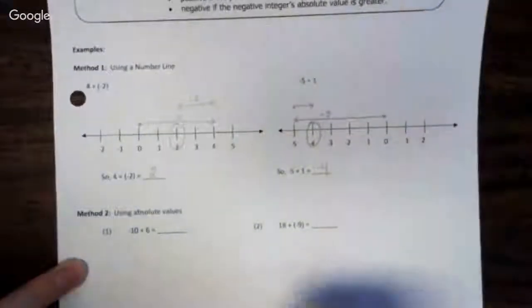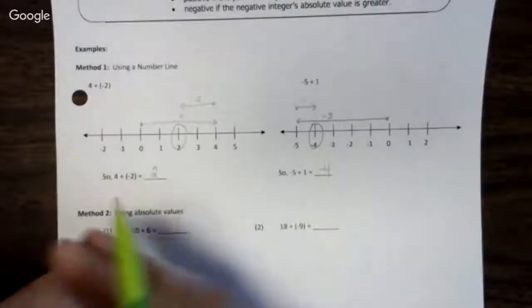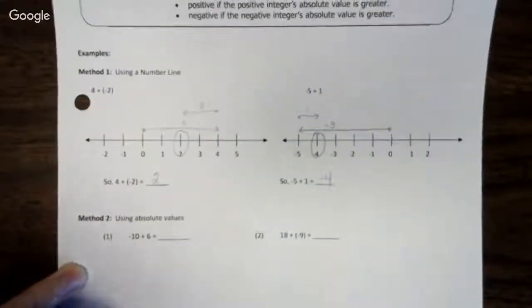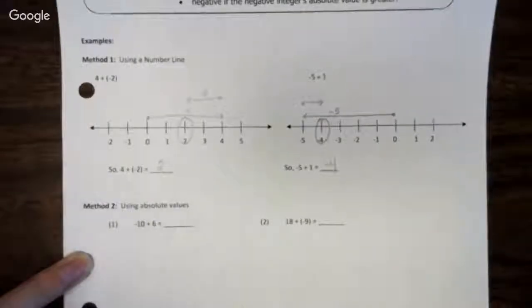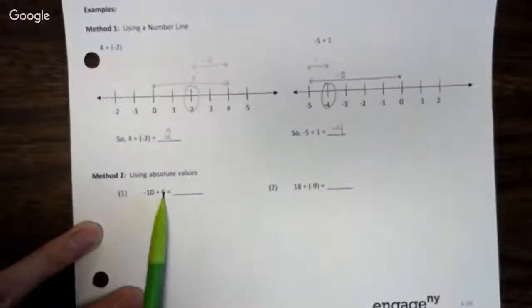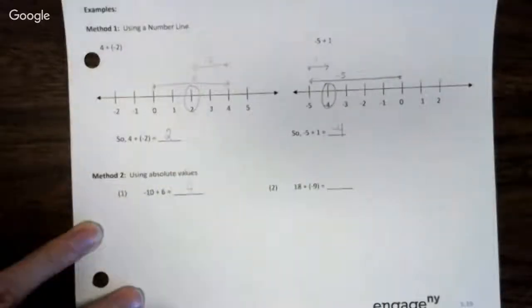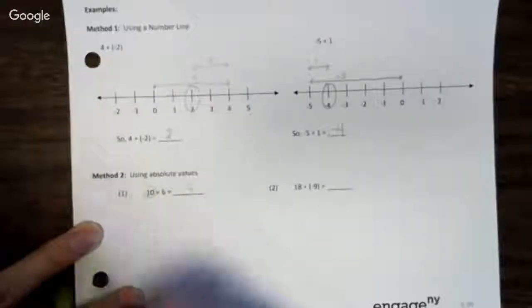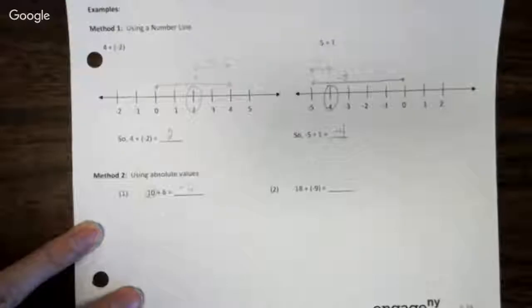The other way is to use the absolute value symbols. What I mean by that is we're going to take the actual values of the numbers, the absolute values of the numbers, and we're going to use our rules. If they are the same signs, you're going to add the numbers. If they're opposite signs, you're going to subtract. So in this case, we have a negative and a positive. So opposite signs mean we subtract. 10 minus 6 is 4. Now the 10 is bigger, so look at the sign on that number. The sign is negative, so my answer would be -4.